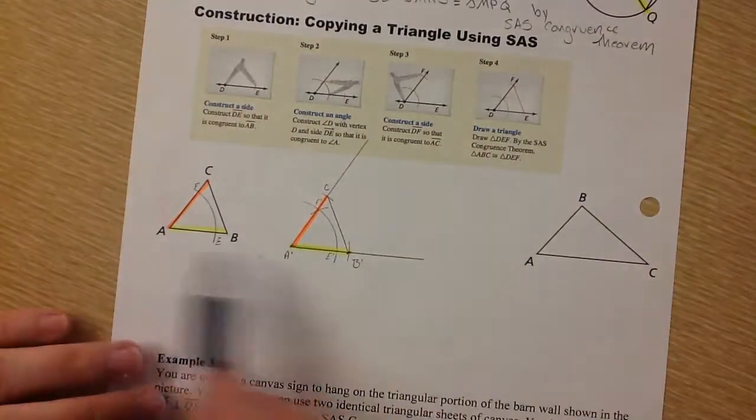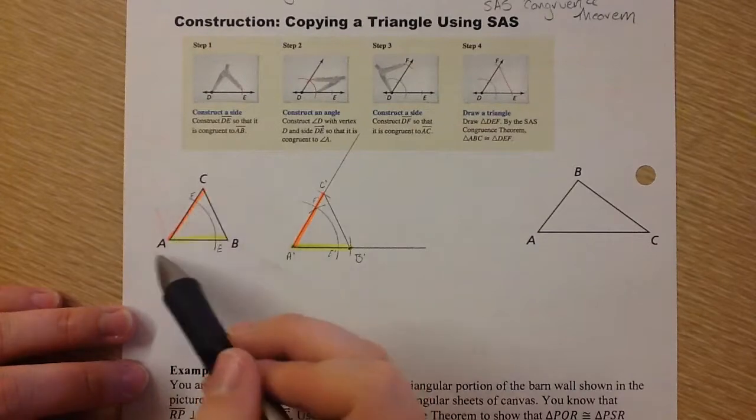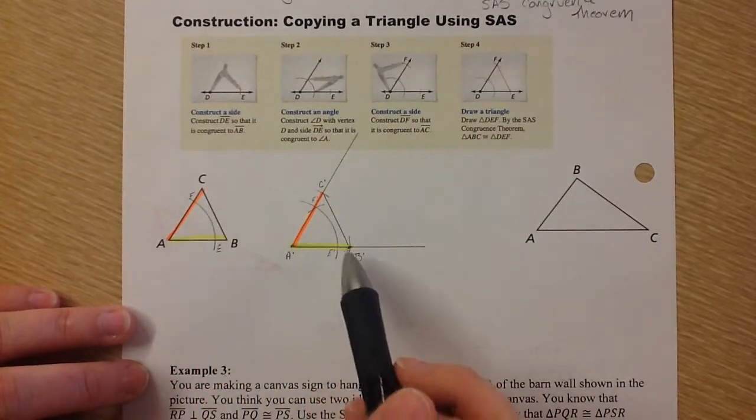And now I have congruent triangles. Oh, this is C prime. So now triangle ABC is congruent to triangle A prime, B prime, C prime.